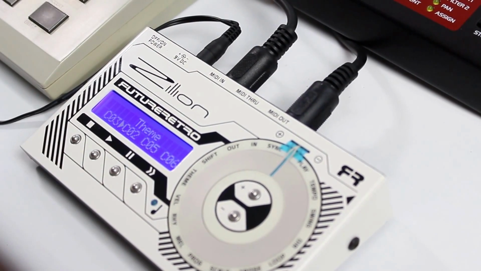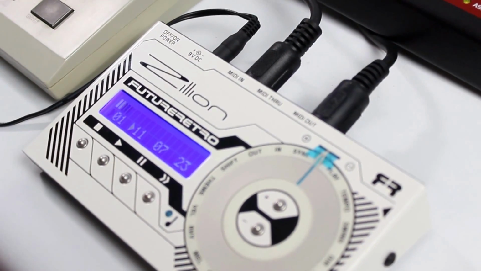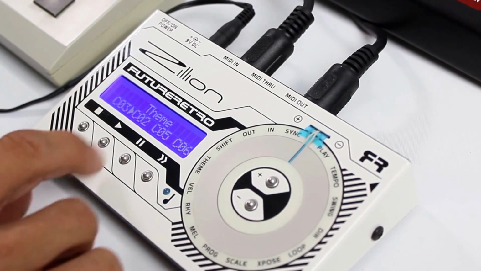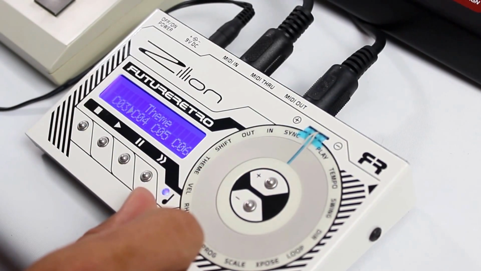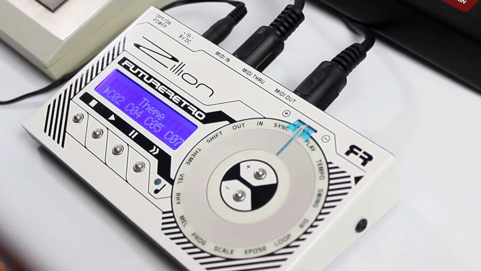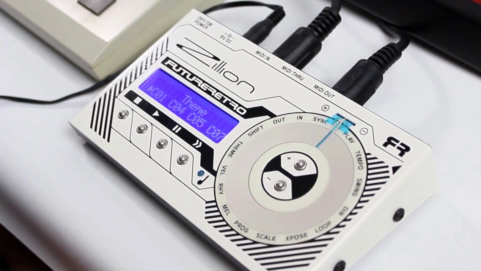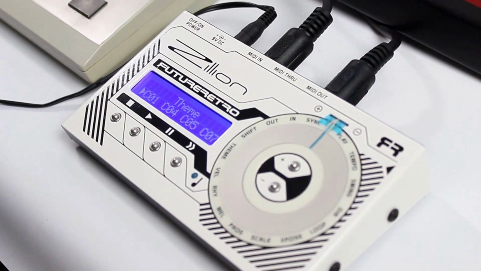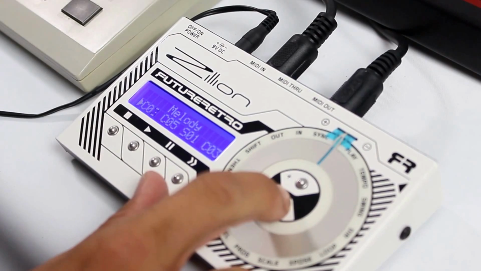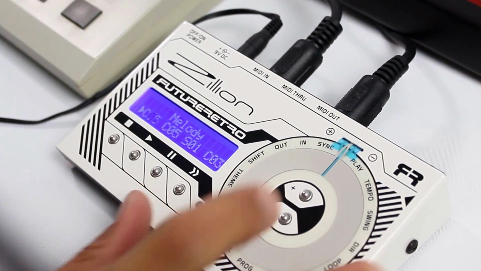So if we go in here to the theme, make changes or make changes to the shift register, you're going to hear changes to the MIDI channel. Very quick way to just come up with a lot of different variations. Now we could go in here to the theme, or the melody. Make some changes.